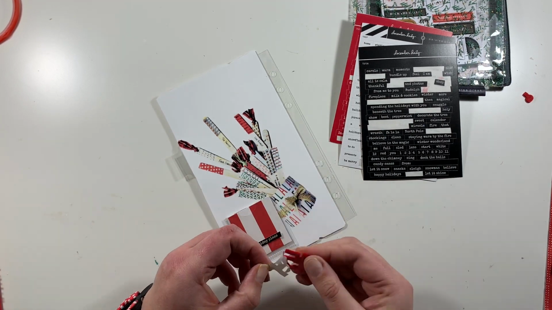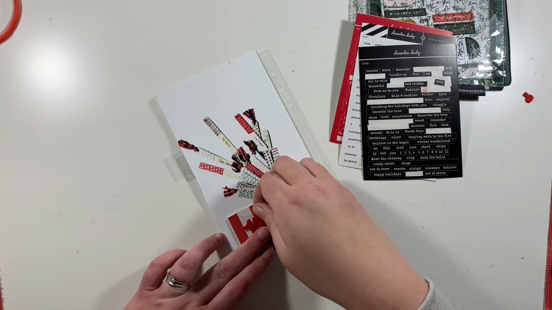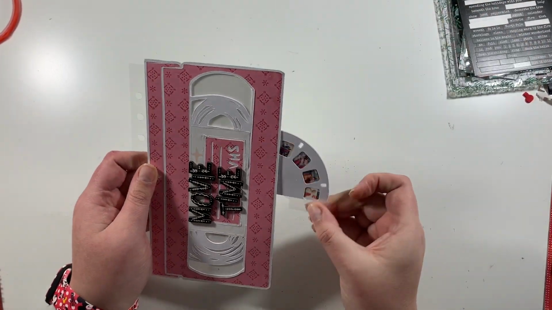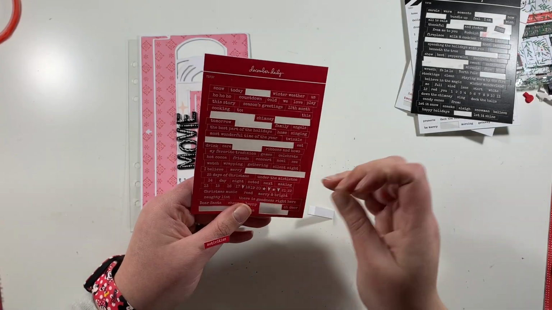And then the last couple of things I'm going to do on here, just adding a tiny word sticker that says holiday plans and the number 15 for the day. So here's a quick look at how that turned out.